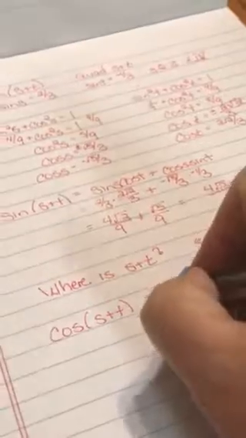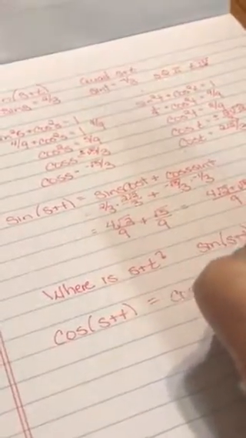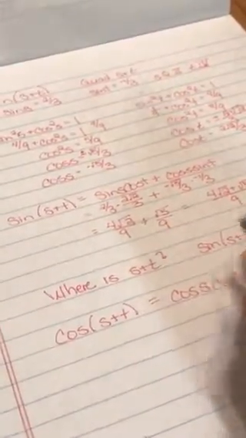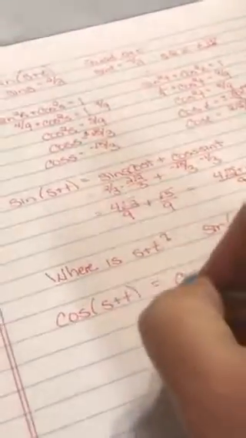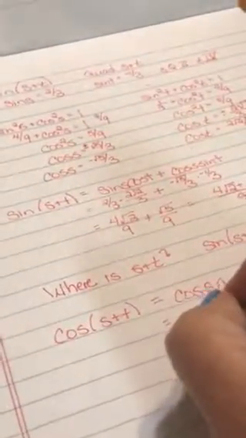Cosine of s plus t is cosine of s cosine of t. When I use the cosine formula, I take the opposite value. So instead of adding, I'm going to subtract sine of s sine of t. So I already have these values. Cosine of s, we saw before, was negative square root of 5 over 3.